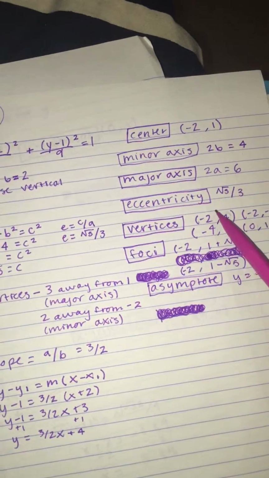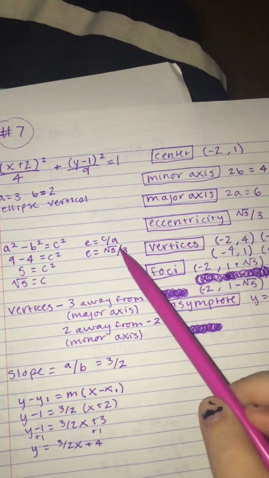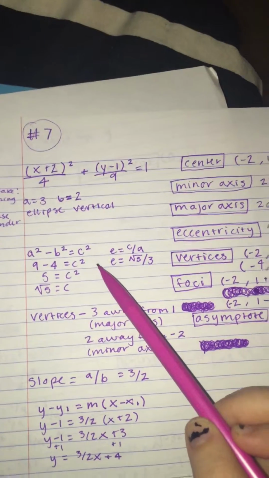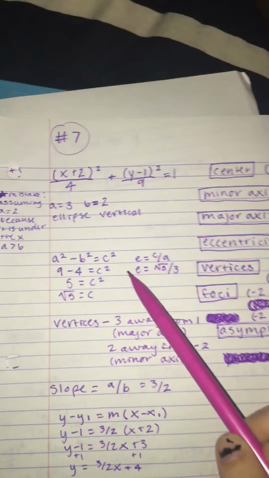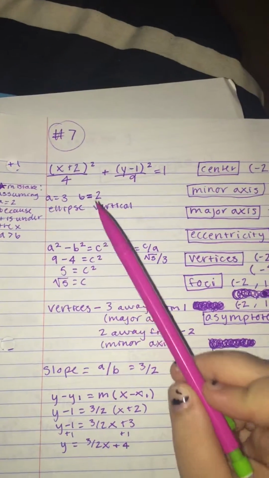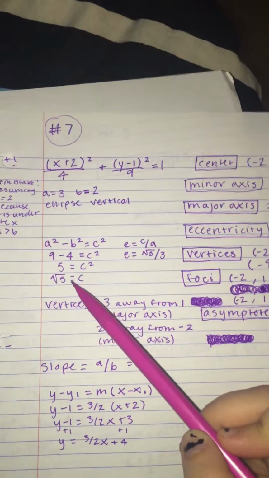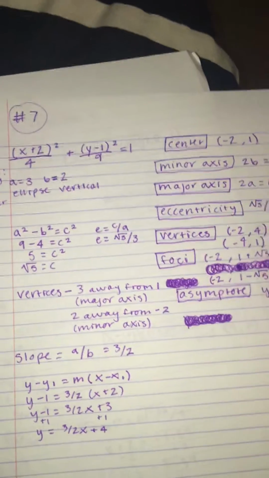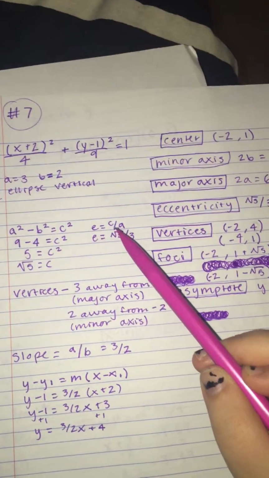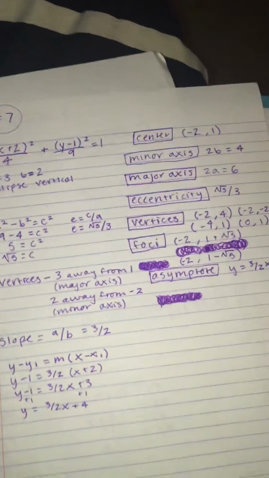The next thing you want to find is the eccentricity, and the eccentricity requires that you have the c value. So to find the c value, you use the a squared minus b squared equals c squared equation. A squared is 9, and b squared is 4. So 9 minus 4 equals c squared, or 5 equals c squared, or radical 5 equals c. So then you plug that value into your eccentricity formula, which is E equals c over a. So E is equivalent to radical 5 over 3.